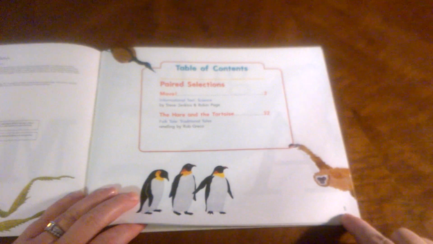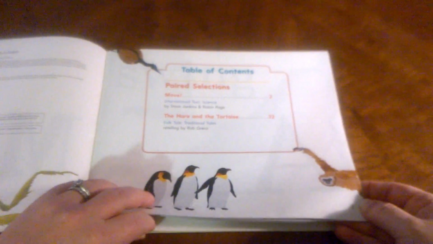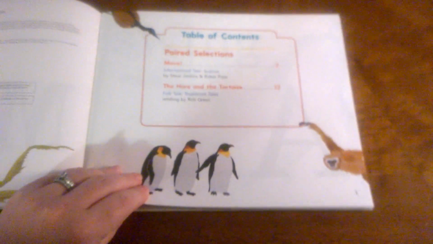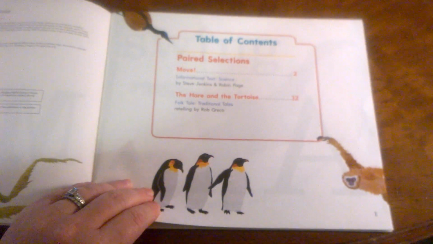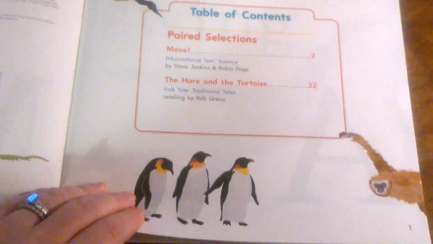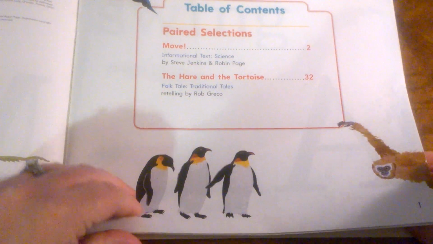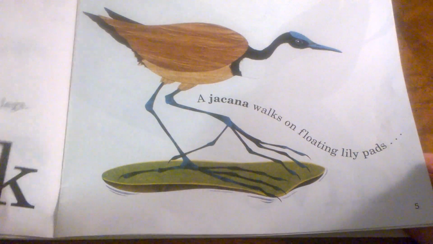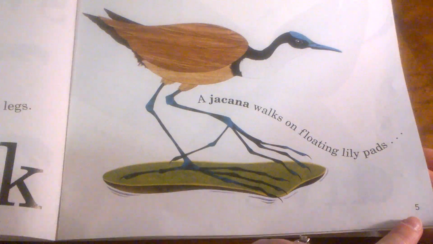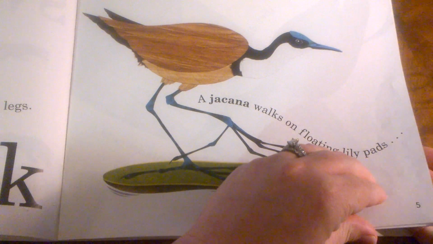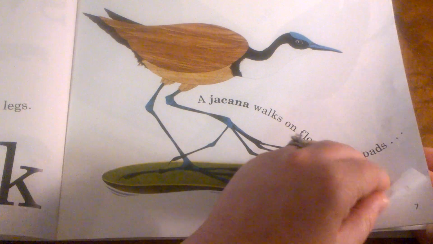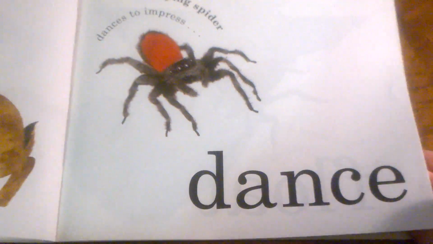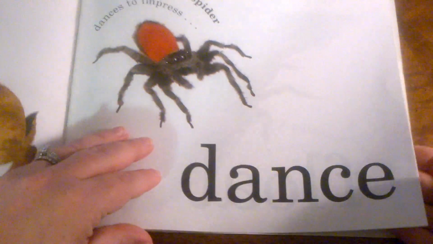The table of contents in this book is on page 1. We'll have to turn many pages to find page 32 of this book, so we'll turn more than one page at a time. Now we're on page 5. Still many pages to go to get to page 32. This page doesn't have a number. Let's turn just one page.